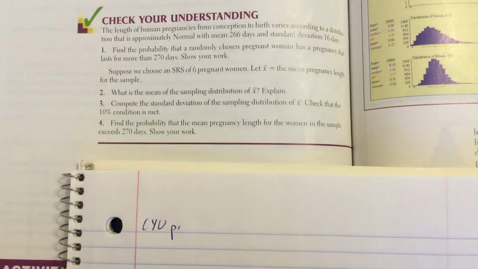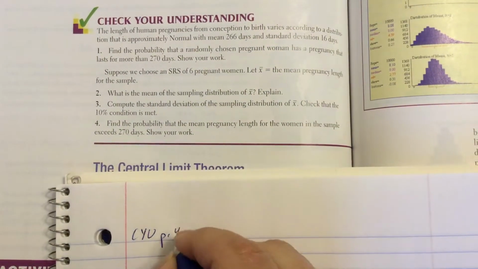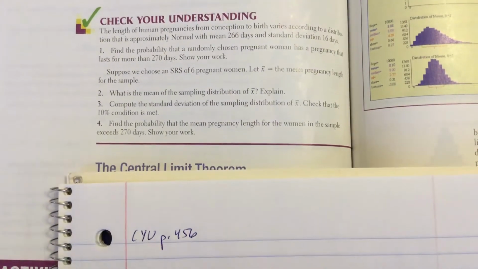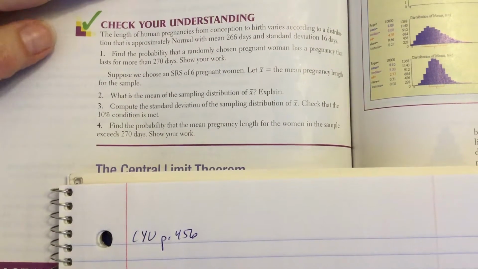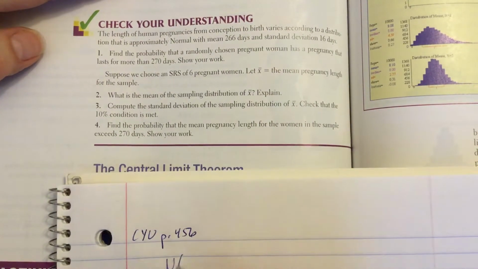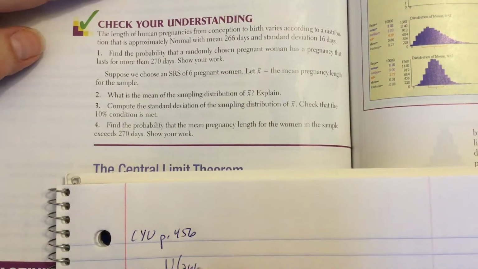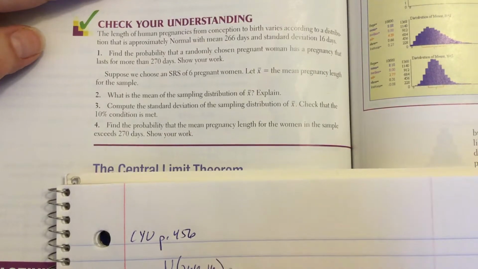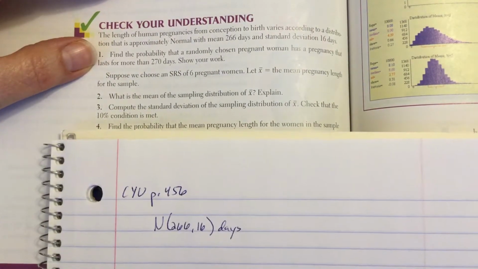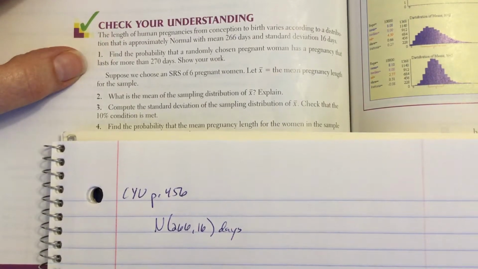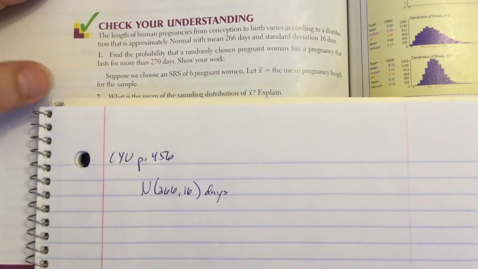Okay, guys, we're going to do the last check your understanding for this chapter on page 456. The length of human pregnancies from conception to birth varies according to a distribution that is approximately normal, with a mean of 266 days and a standard deviation of 16 days. Find the probability that a randomly chosen pregnant woman has a pregnancy that lasts more than 270 days.